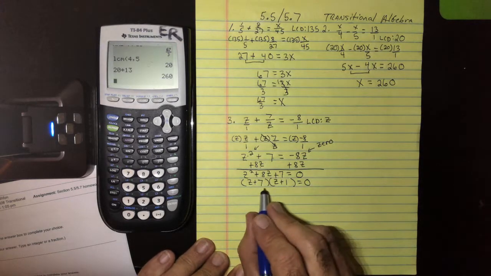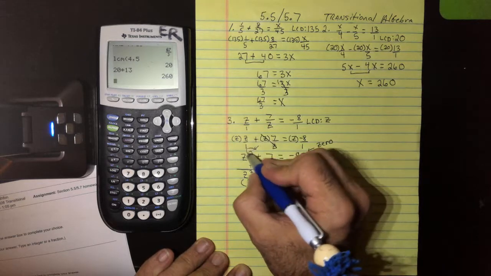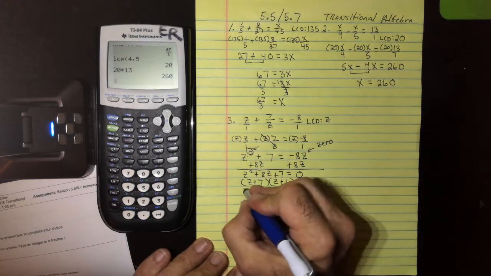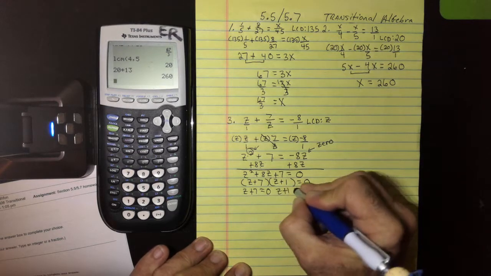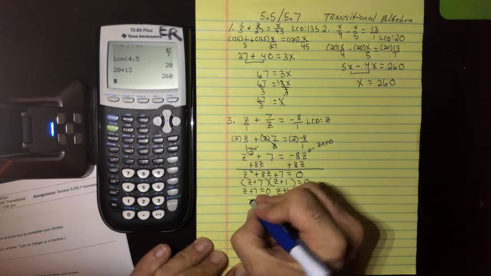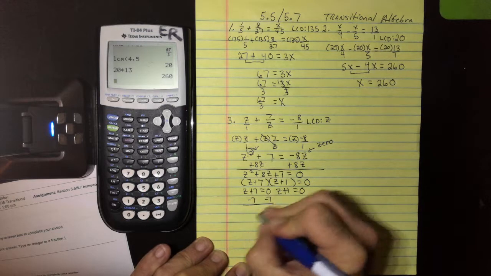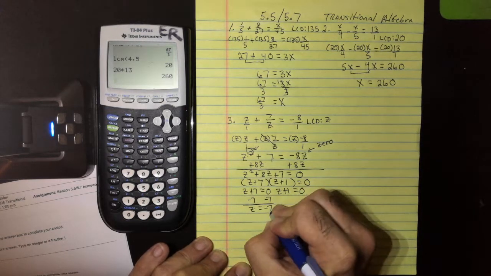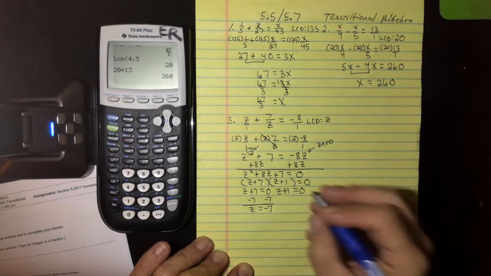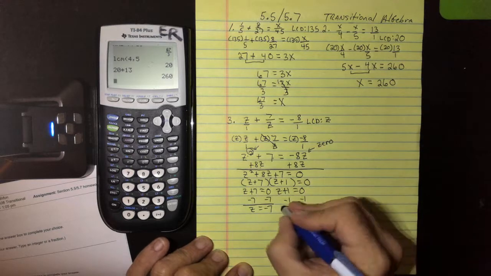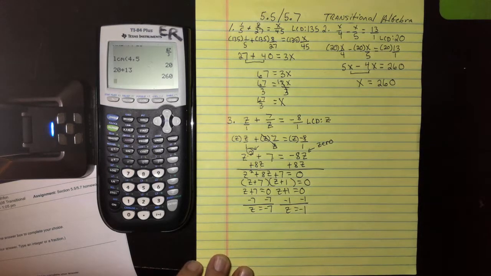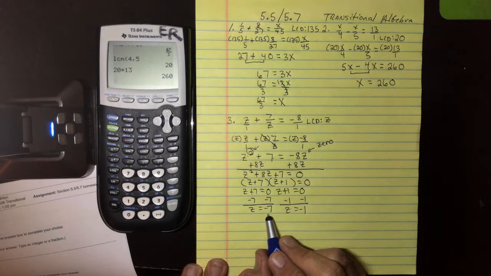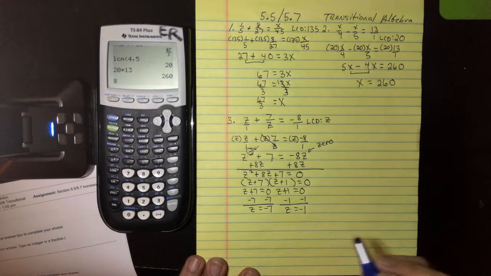Now, remember, since I have a z squared right there, I need 2 answers, which means I got to set both of these equations equal to 0. So the first one, minus 7 from both sides, and you get z equals a negative 7. Second equation, subtract 1 from both sides, and you get z is a negative 1. So my answers would be negative 7 and negative 1.